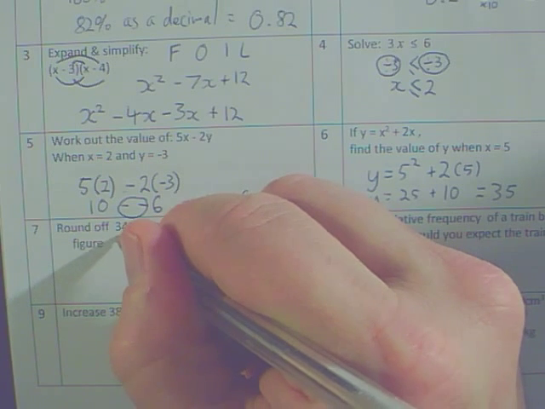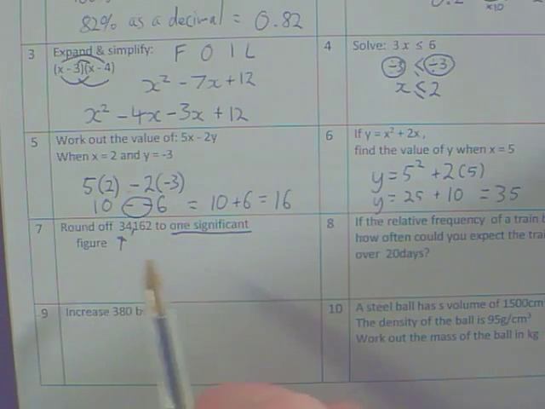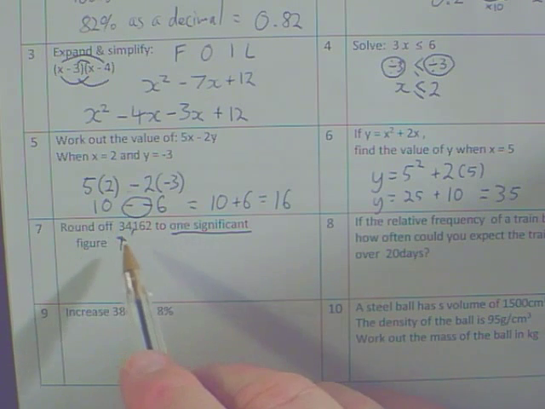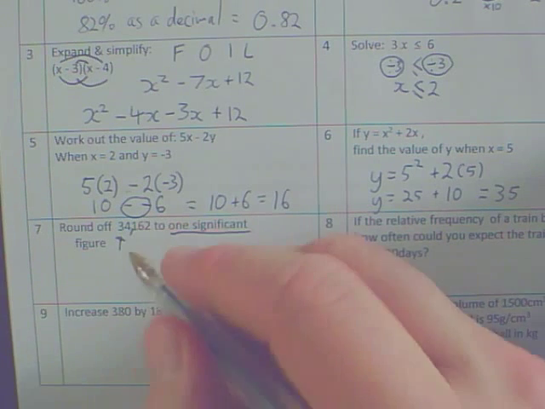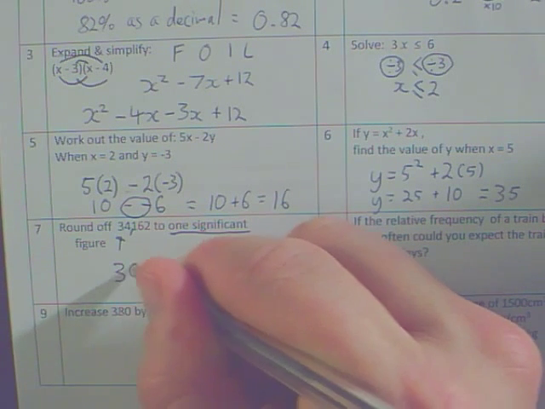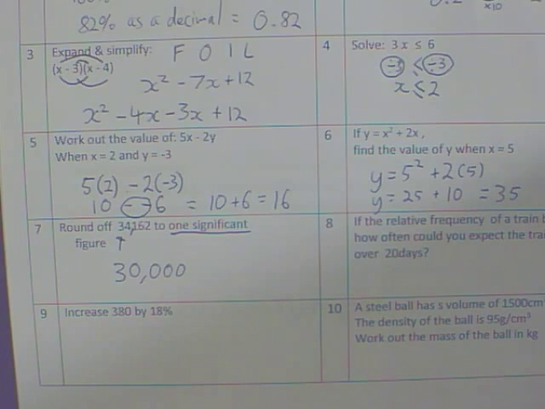So that means I need to round it to the nearest 10,000. Is it 30,000 or 40,000? Because it's 34,162, it will round down to the nearest 10,000. It's 30,000. That's my answer.